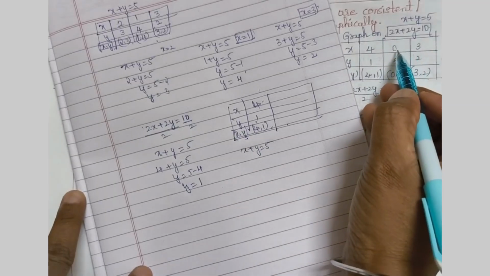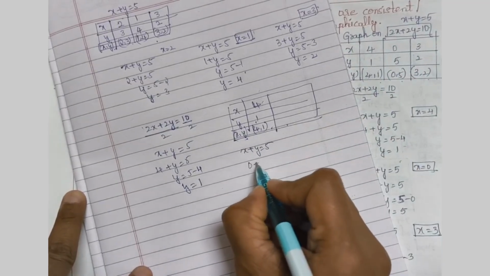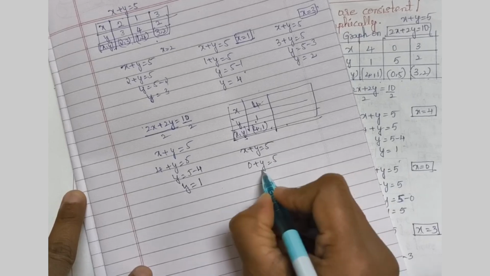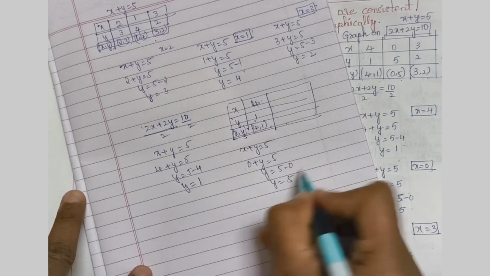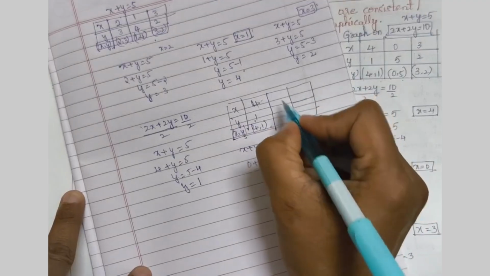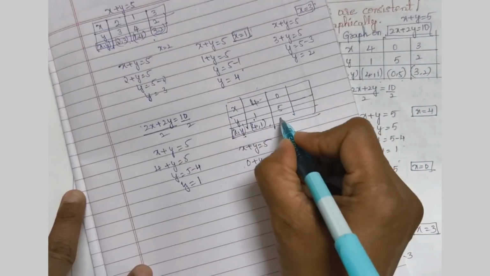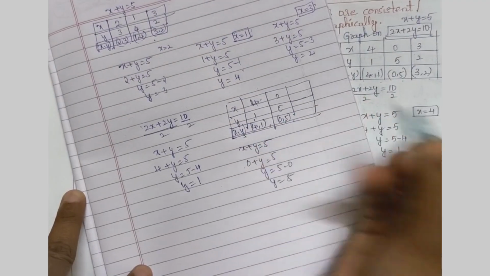Next, same: take x plus y is equal to 5. So which value am I taking? 0. X value 0 I am taking. 0 plus y is equal to 5. Y is equal to what? 5. Y is equal to 5. So 0 taking means what is the answer? It will come 5. So (0, 5) is the coordinates.